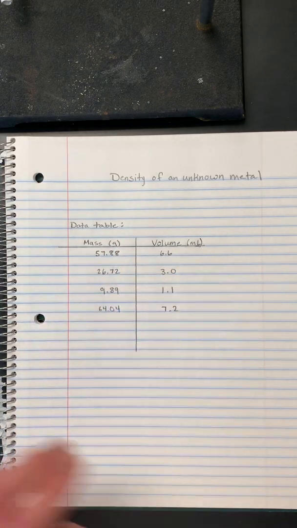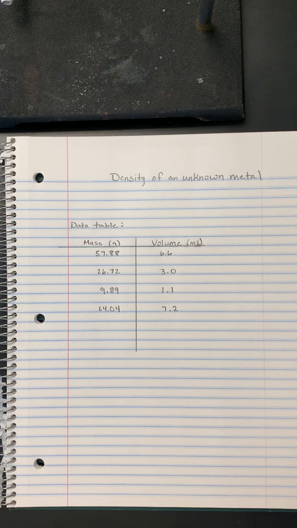Okay, what I then need to do is make a pictorial representation of this data. I need to graph it. For those of you who have been in math classes before, when you make a line graph, you figure out slope. And slope is rise over run.